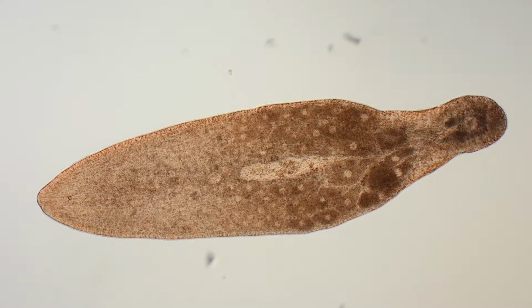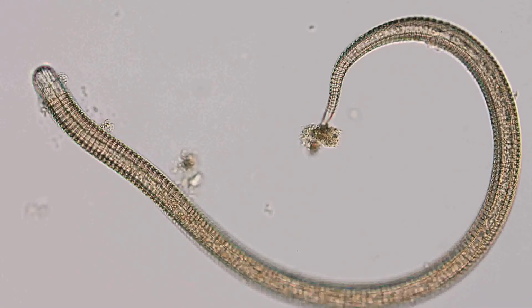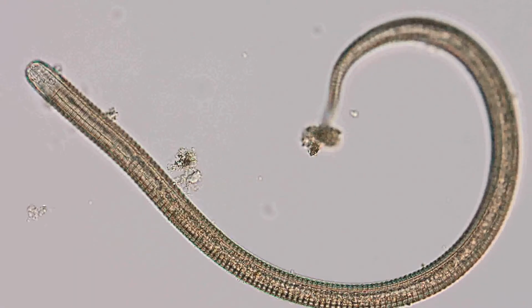Meiofauna means tiny animal, and these guys are so tiny that we can't see them when we scoop up some sand on the beach. This is why, to study these animals, scientists need microscopes, which allow us to look at these crazy creatures up close. A lot of these animals, even though they can look like it, are not worms, but just shaped like them.